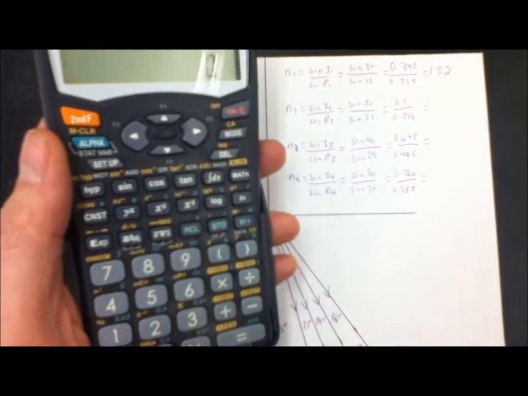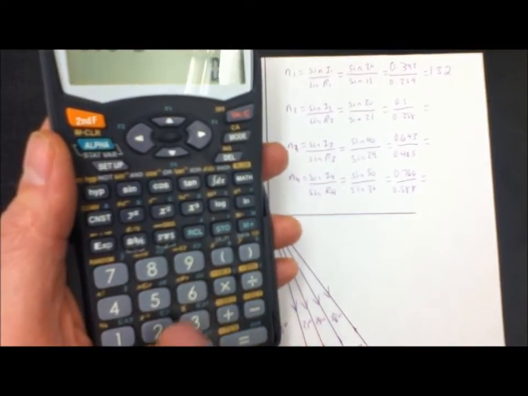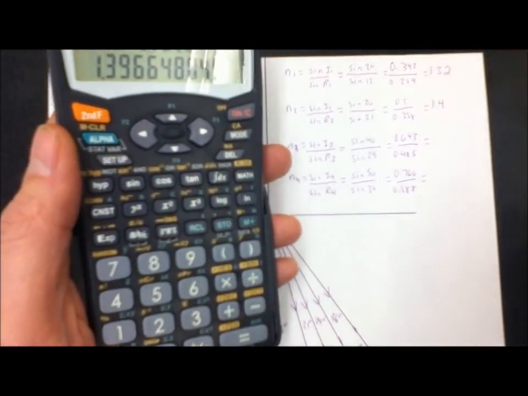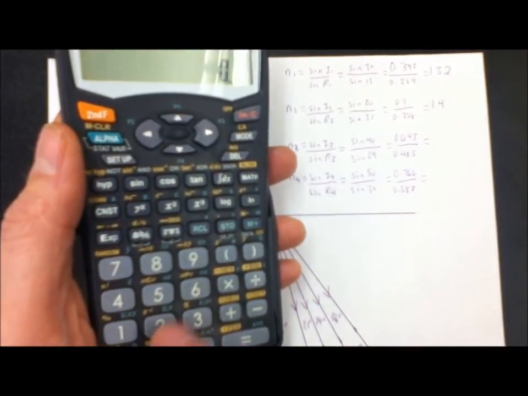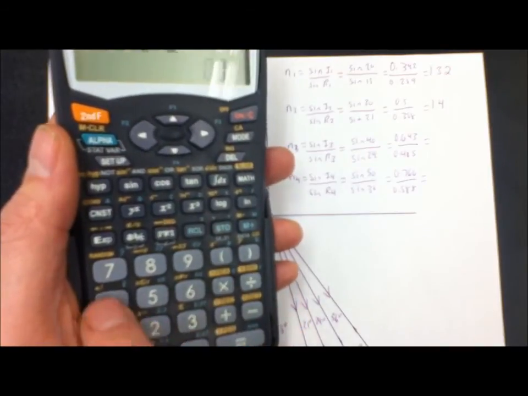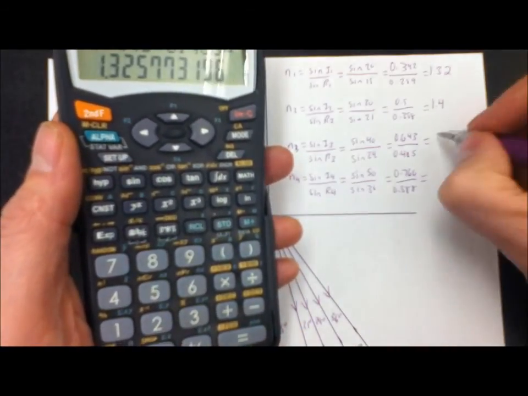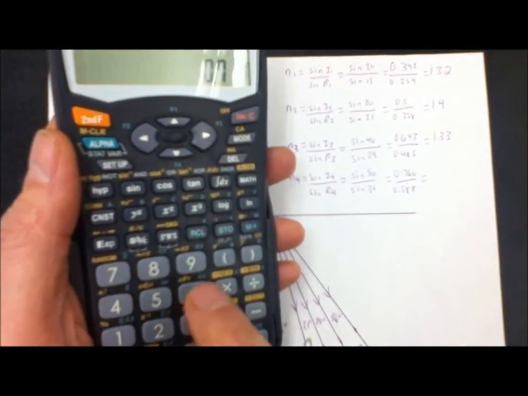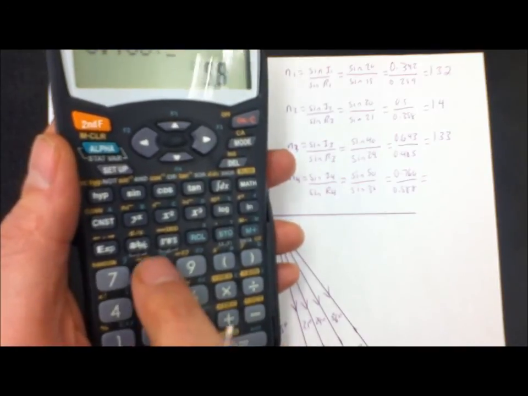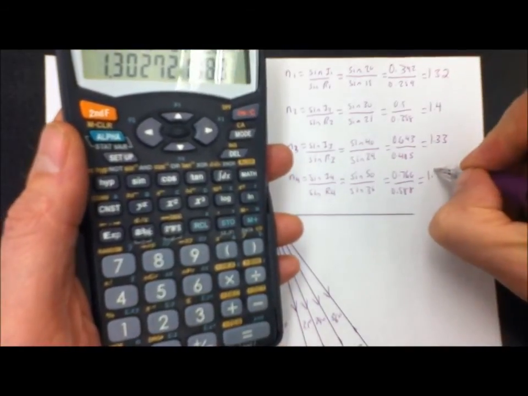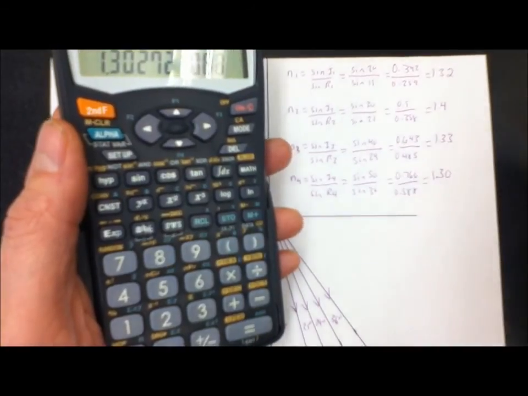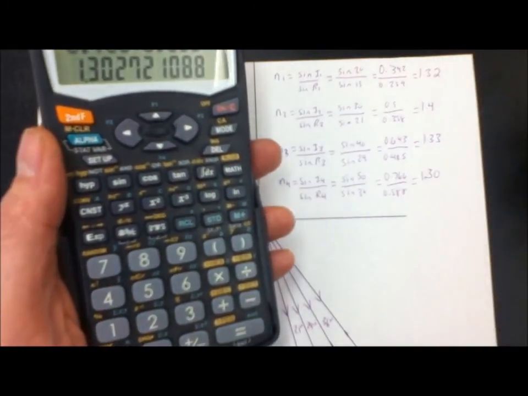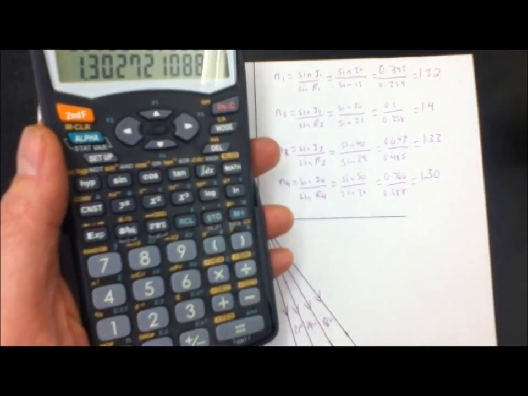For the second one, 0.5 divided by 0.358 gives us essentially 1.4 when we round that. 0.643 divided by 0.485 gives us 1.33, and the last one, 0.766 divided by 0.588 gives us 1.30.